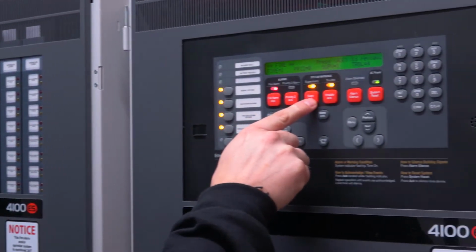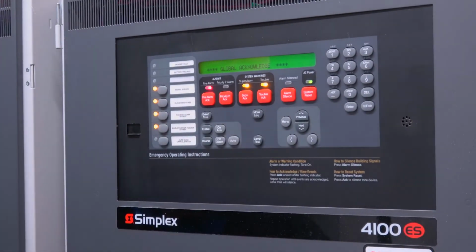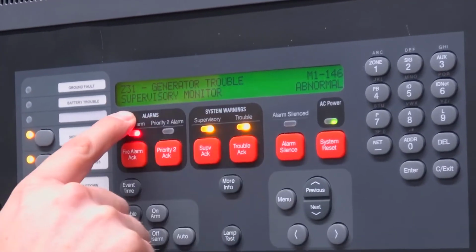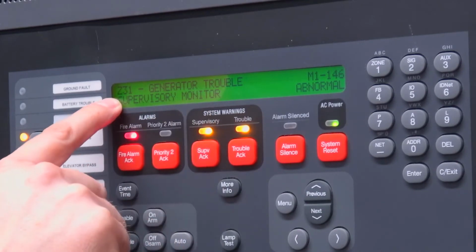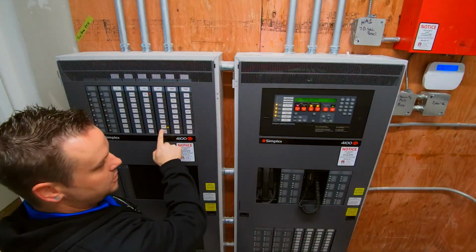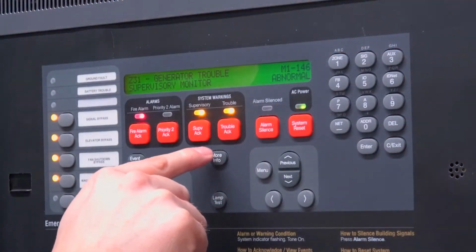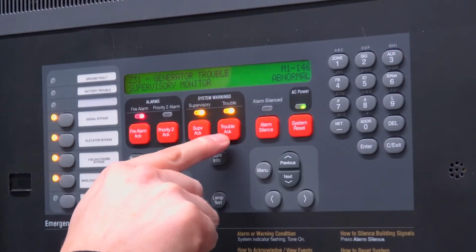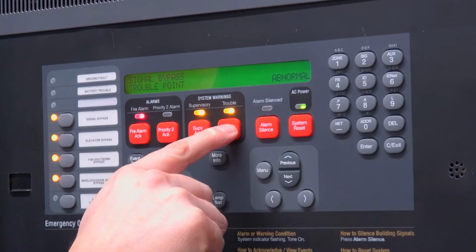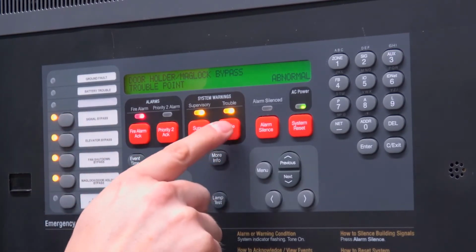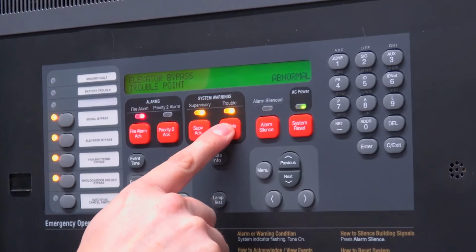So we can come back here and acknowledge our supervisory trouble. As we do that, we're going to read out generator trouble, supervisory monitor, zone 31, which obviously correlates to zone 31 over here as well. Our system trouble, right now all we have is our bypasses, because as we make our bypasses, it causes us troubles on the system troubles.